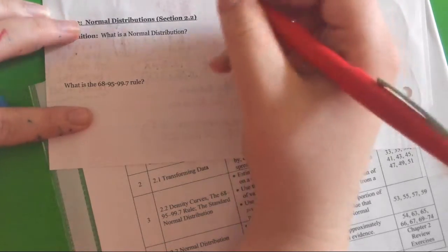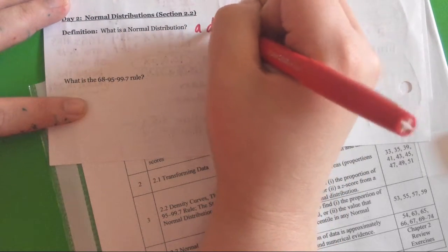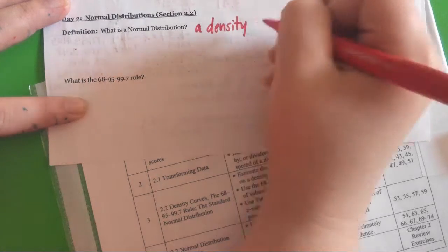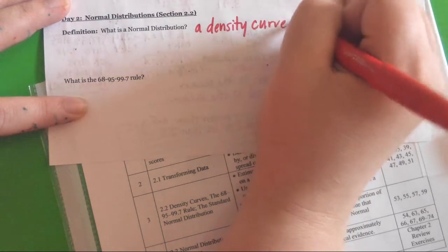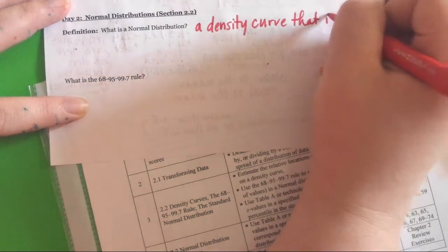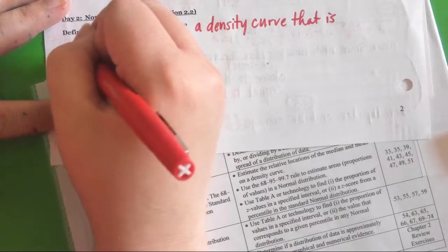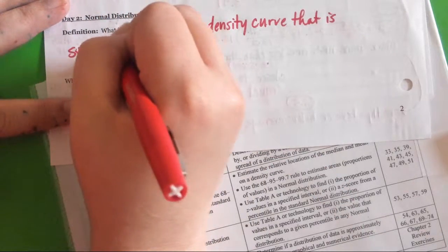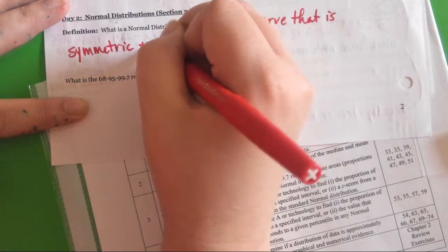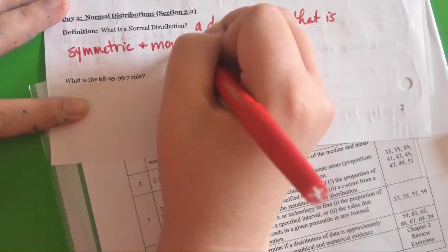So, if we apply our density curve, if we have a density curve that is symmetric and mound shaped.